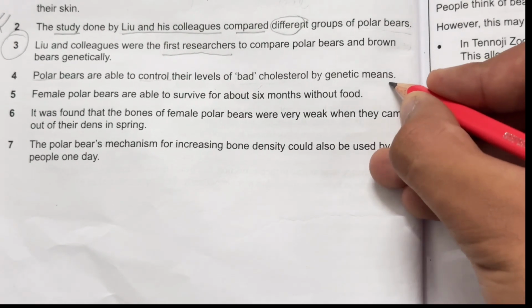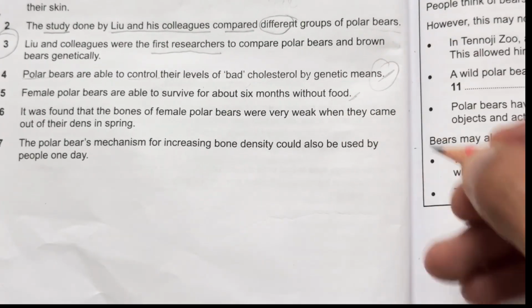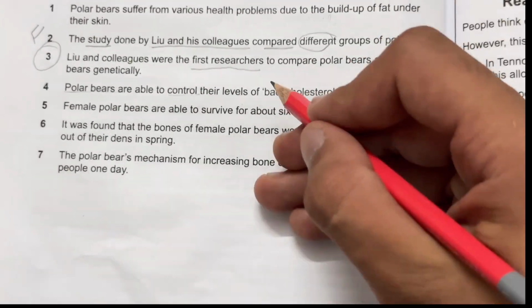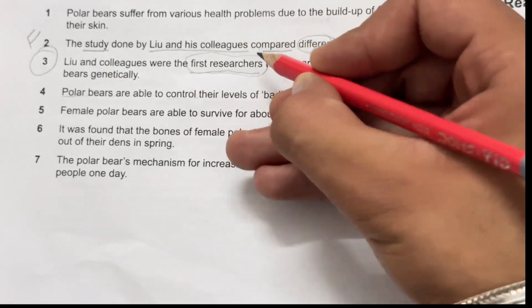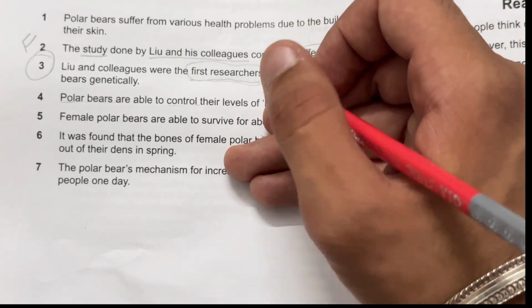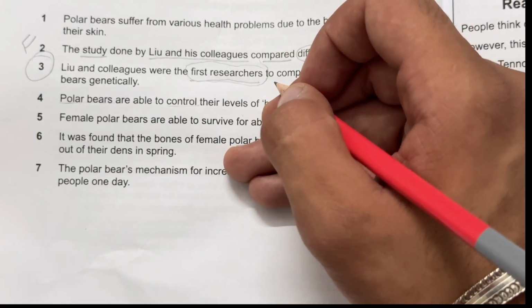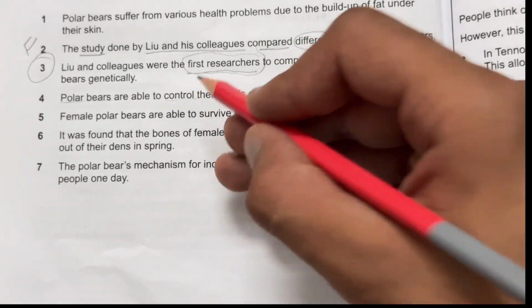For example, if you don't find this one and you find this one first, then this one will be not given. Okay. So this is not given because the word "first researchers" has not been found. If in the reading in true false not given any particular word is missing, the answer will always be not given. Okay.